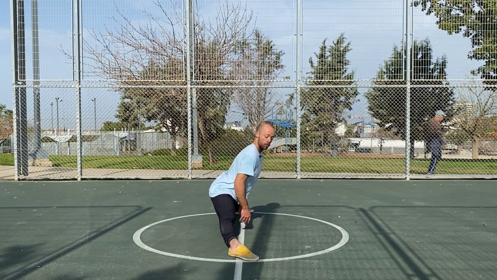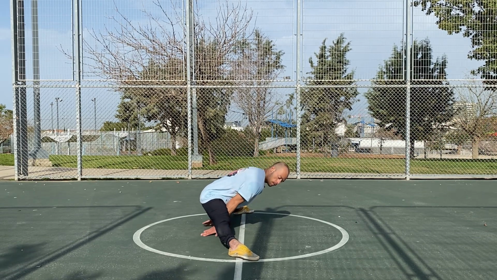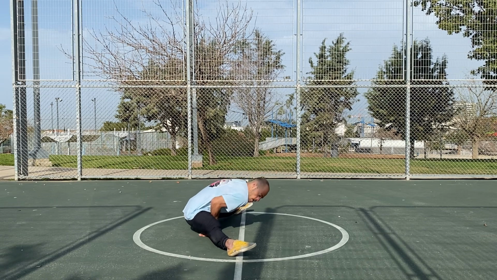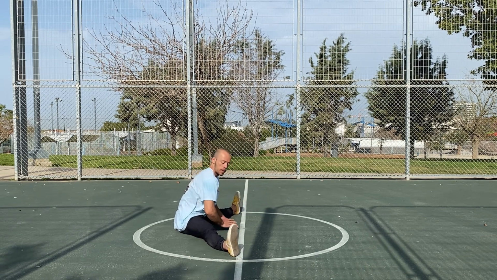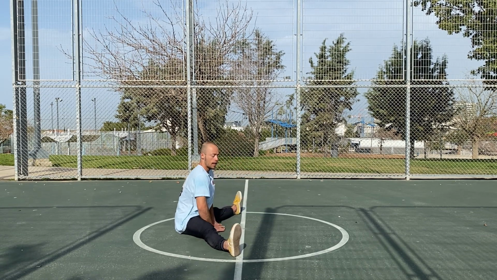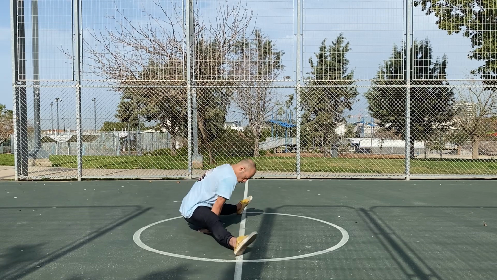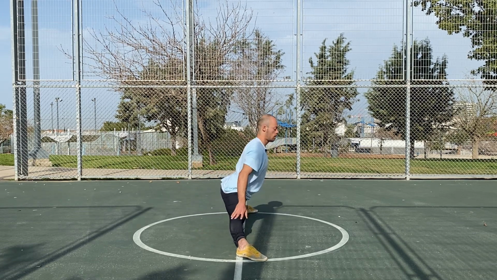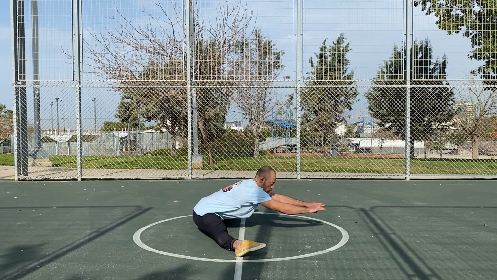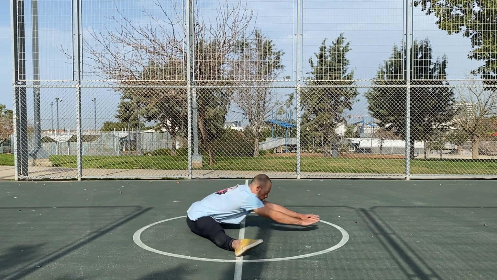So you shifting your weight a little bit forward, placing your hands between your legs and bringing yourself down, getting up in the same manner. You can use your hands or you can do it without your hands.